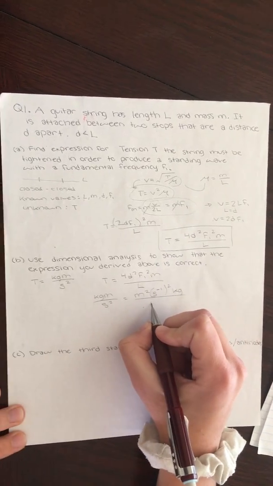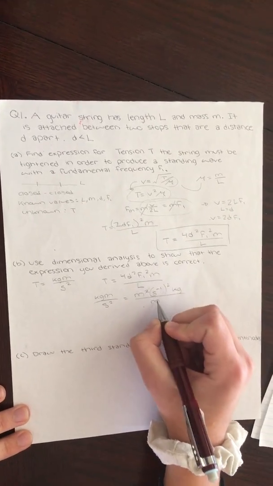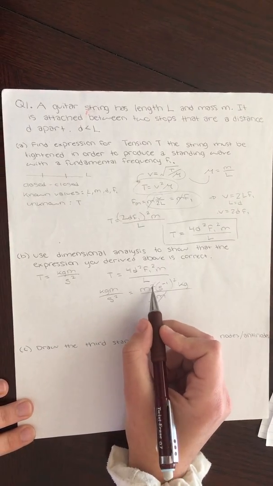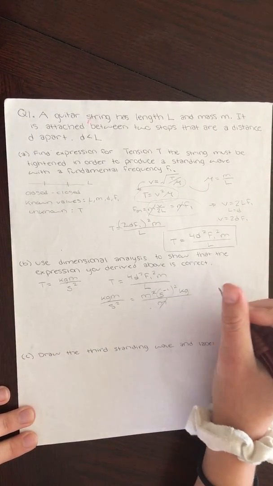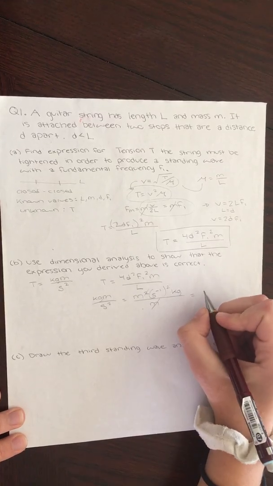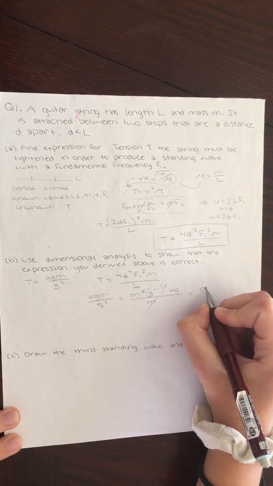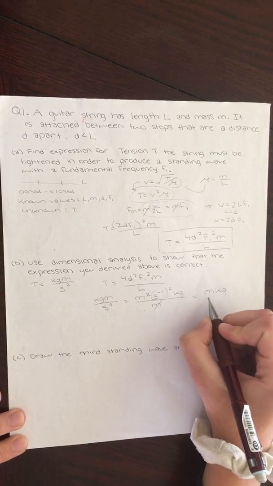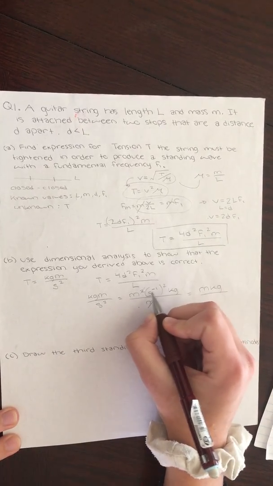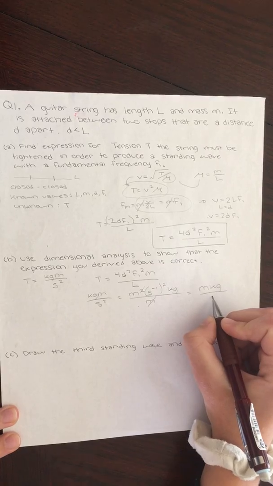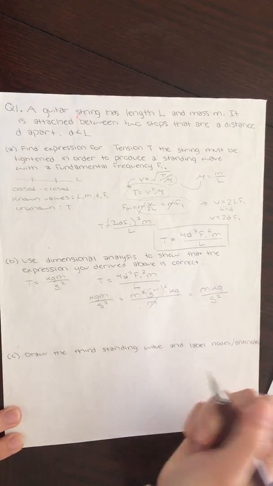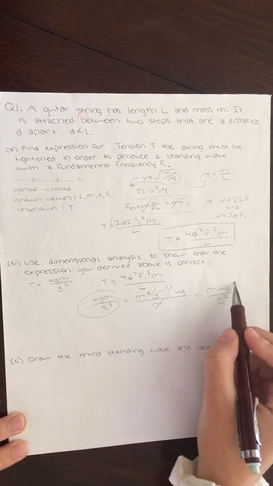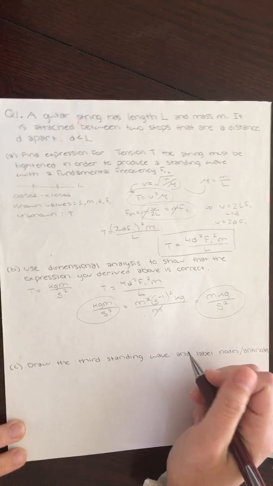Units of L is meters. The mass down here cancels with the mass squared up there. This simplifies to meters times kilogram, and then this is seconds to the -2, which ends up going in the denominator as seconds squared. So we can see that our units are the same.